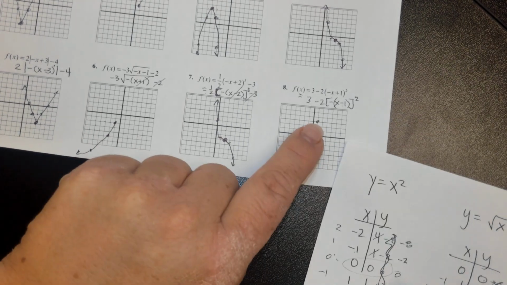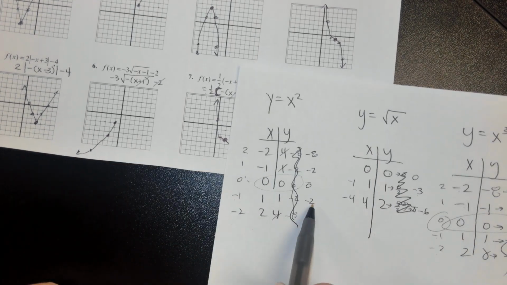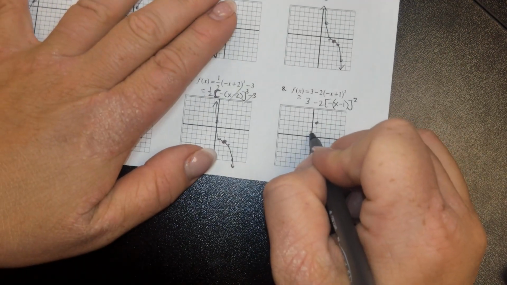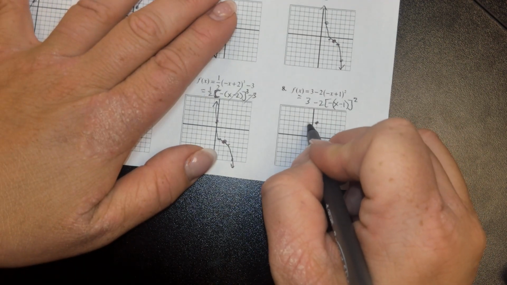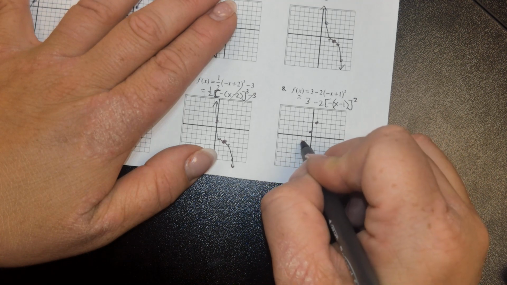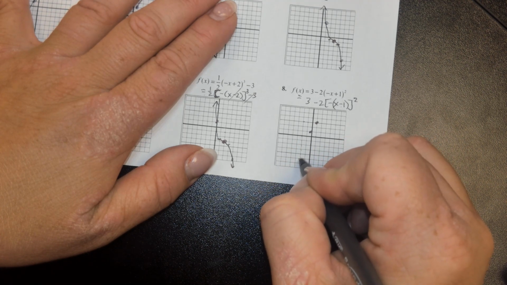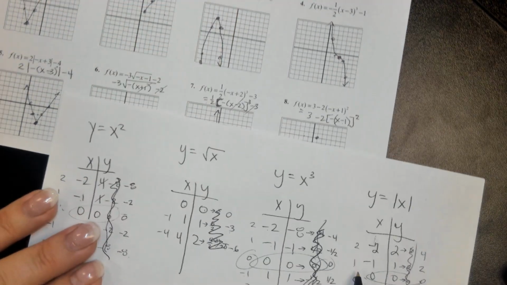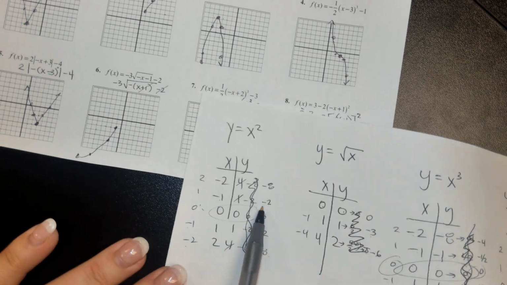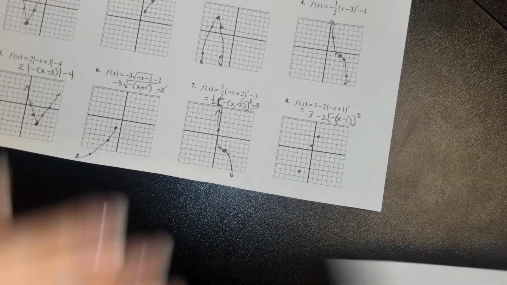So 0, 0 is this point. I'm going to go left 1, down 2, left 2, down 8. And then I'll do the exact same thing on the right. I'll go right 1, down 2, and right 2, down 8.